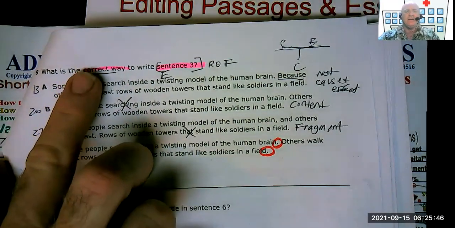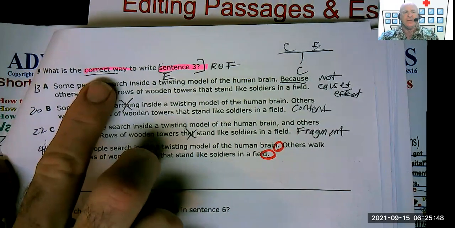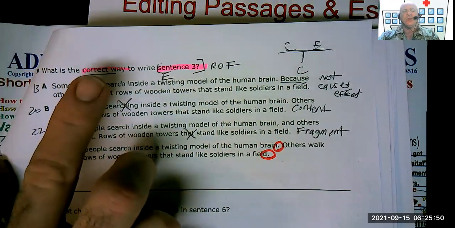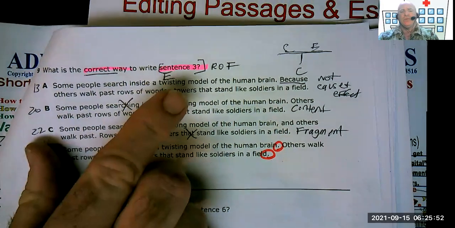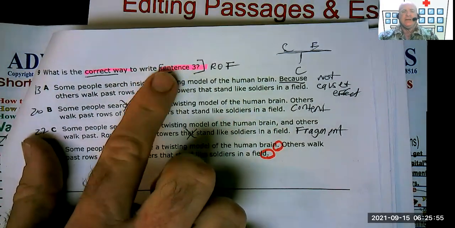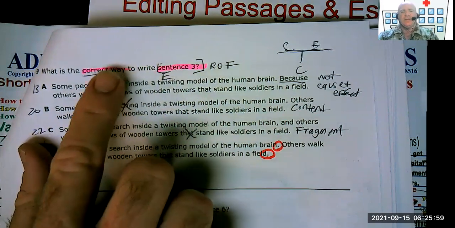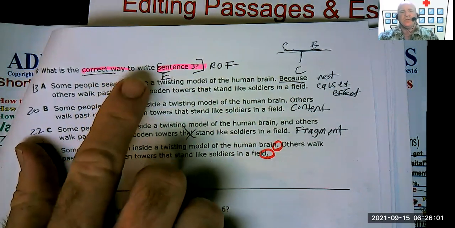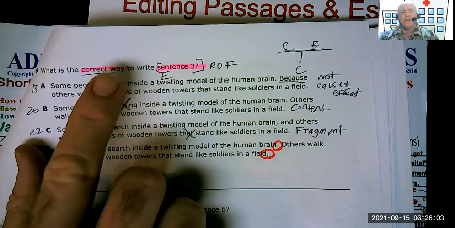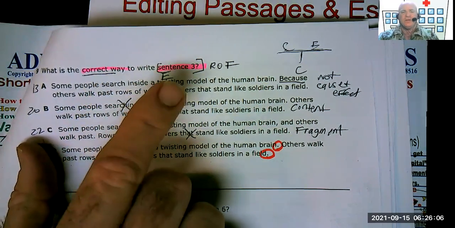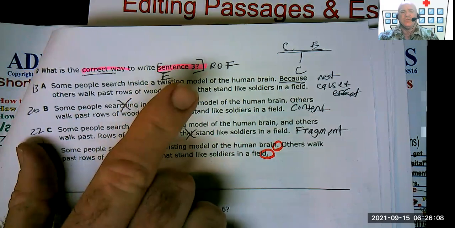Question number 9 on this past year's fourth grade test said, what is the correct way to write sentence 3? It didn't say passage, didn't say paragraph. And so in this case, in order to get this question correct, all you have to do is understand the subject verb agreement of sentence 3.